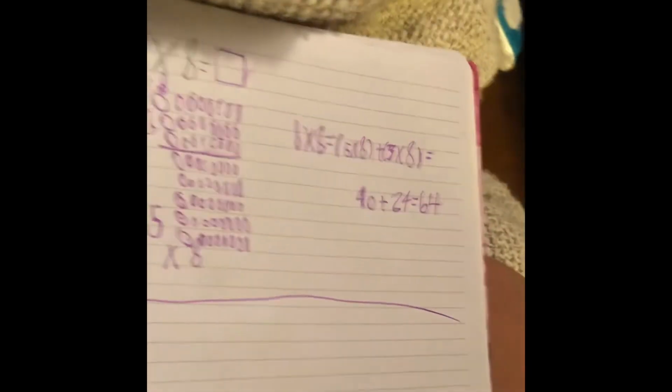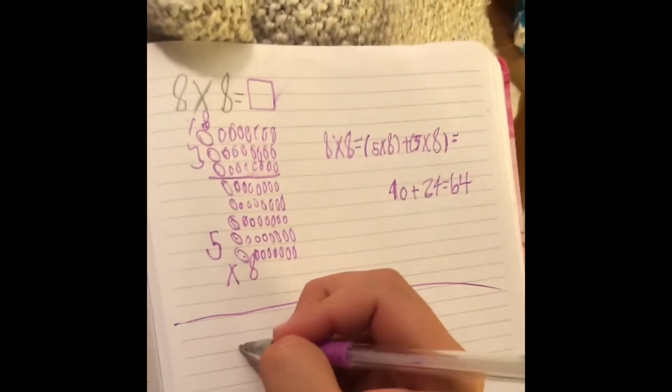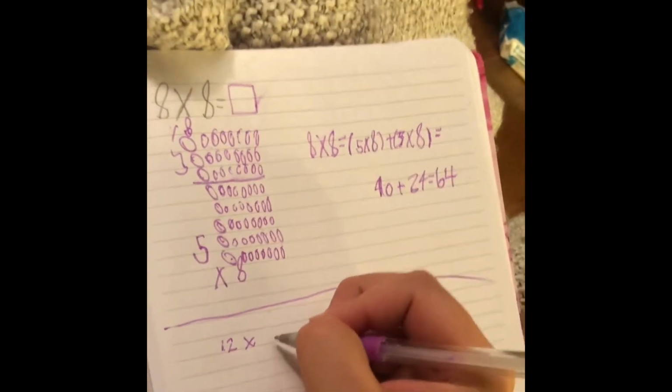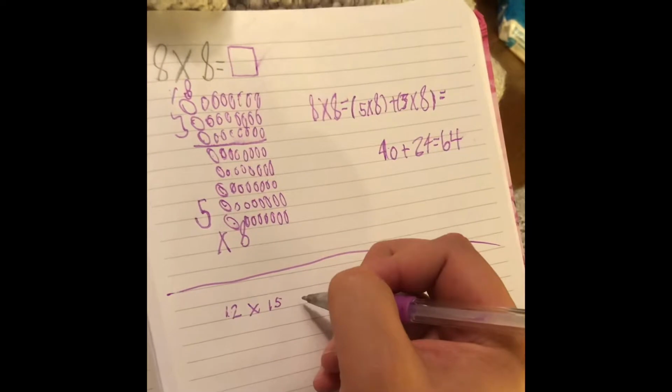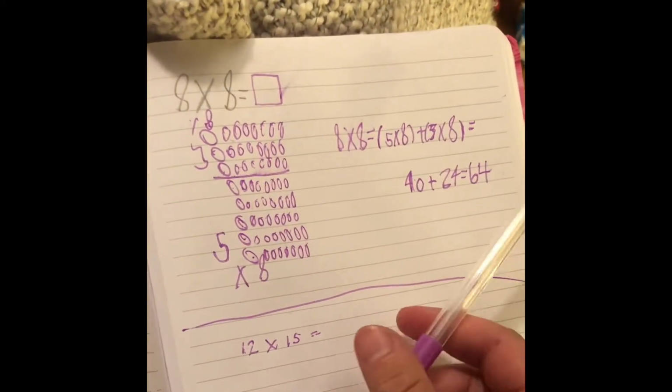Can I give you a challenge problem? Yes. See if you know how to do it. Let's do it. So I'm going to see if you can do this problem. What if we did 12 times 15? Have you ever done a problem that big in school? I did bigger than that. Multiplication? Alright, show me. I don't believe you.